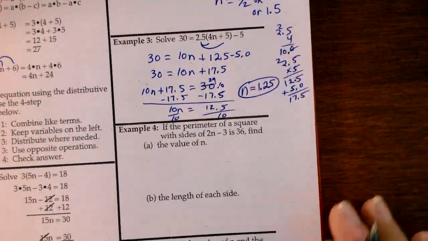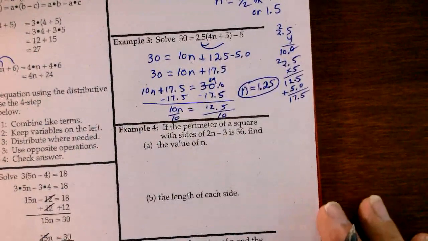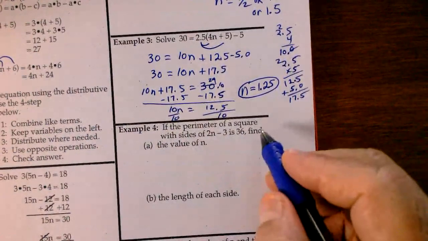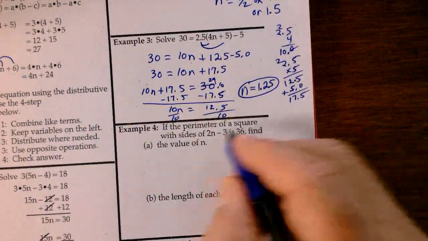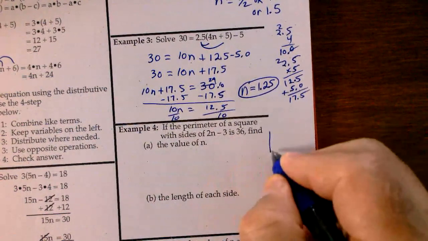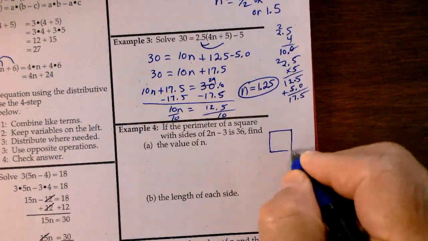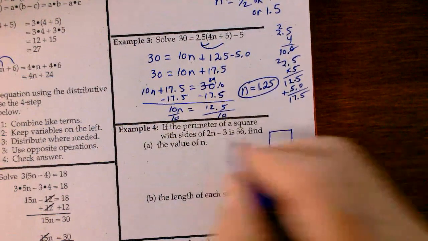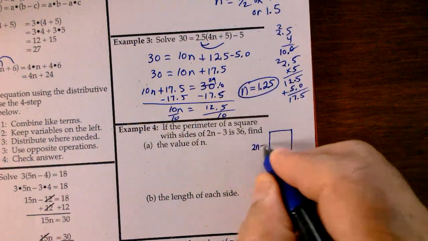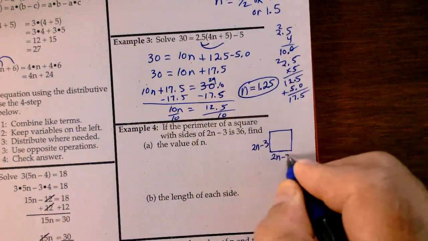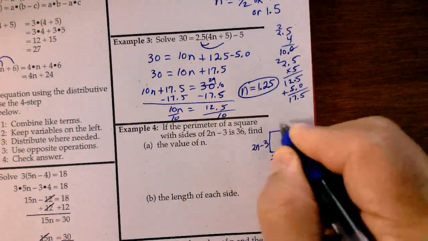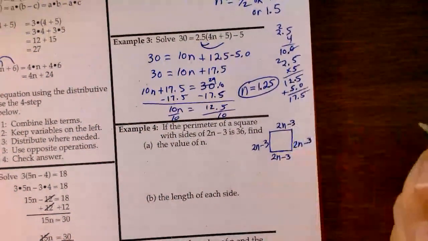This is something that you might encounter in the TSI. You have to read the language. It talks about a square, so I'm going to draw a square right here. And it has sides of 2n minus 3 all the way around, like this.